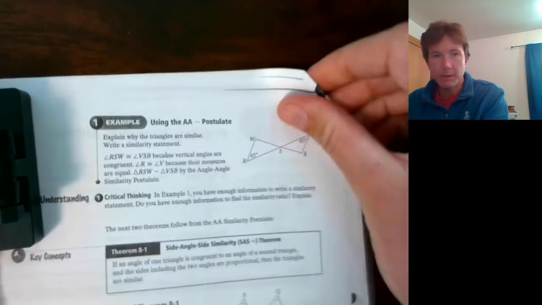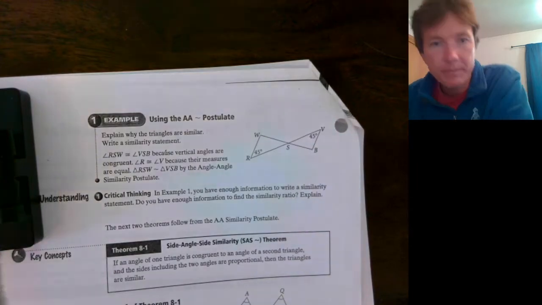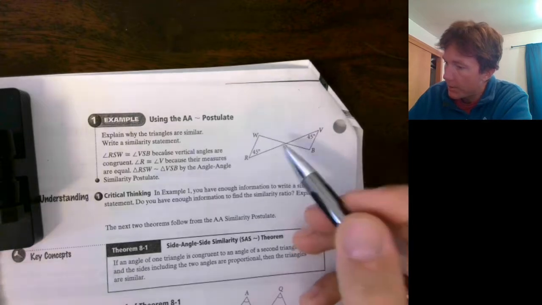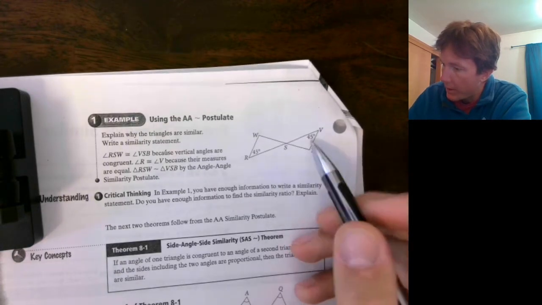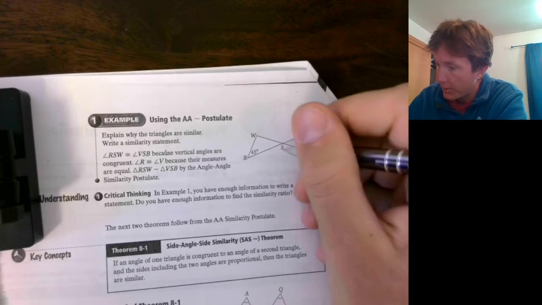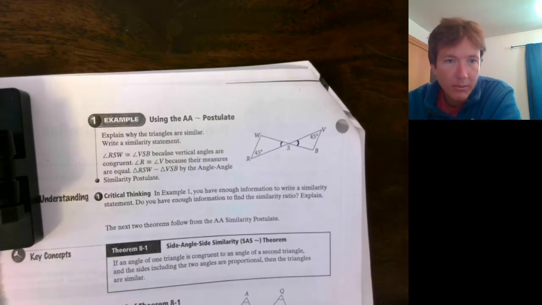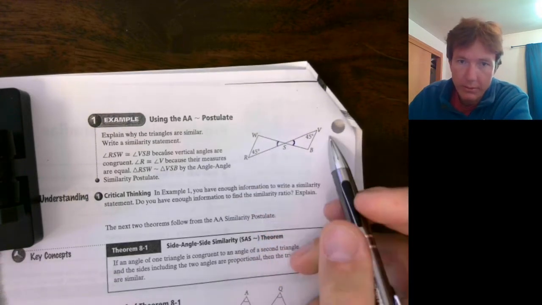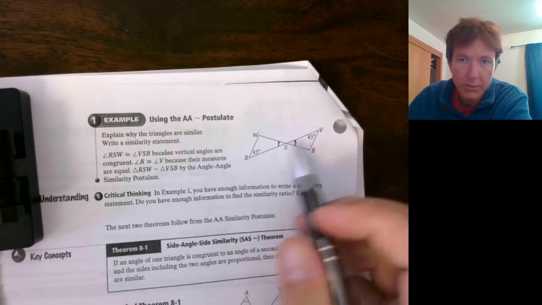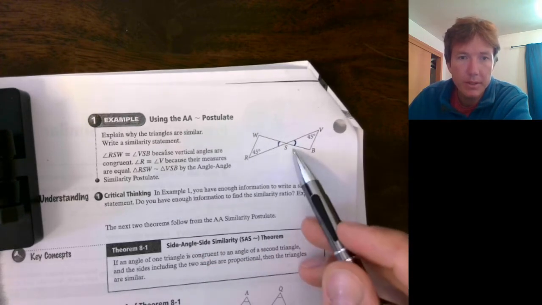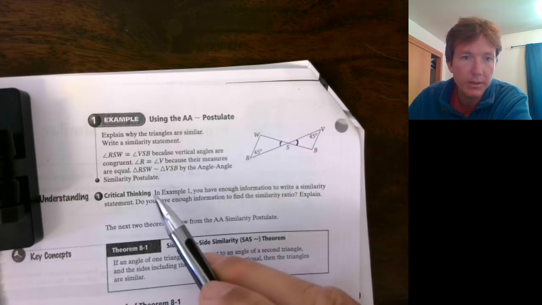So we have our first example here, using the AA similarity postulate. Explain why the triangles are similar, write a similarity statement. Angle RSW and VSB are vertical angles, so they're congruent. Angle R is congruent to angle V because their measures are equal, they're both 45 degrees. Therefore, triangle RSW is similar to triangle VSB by the angle-angle similarity postulate.